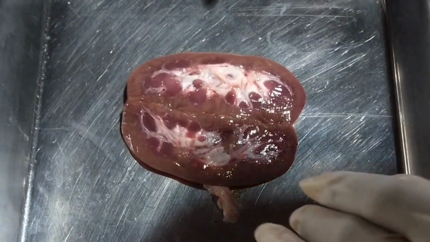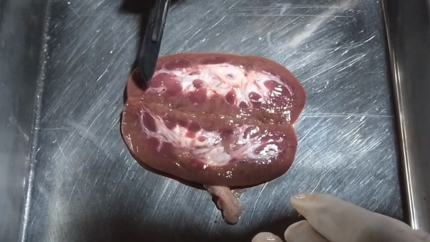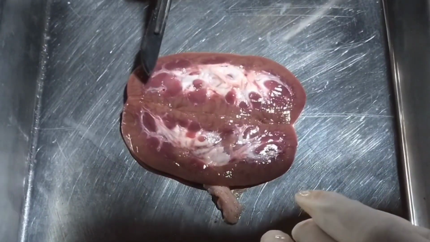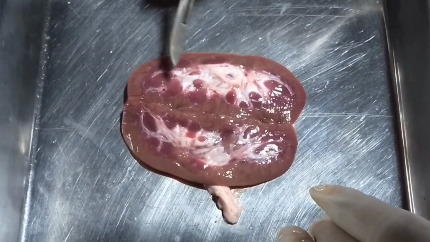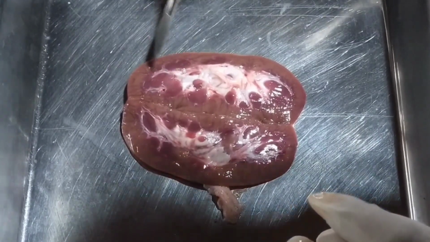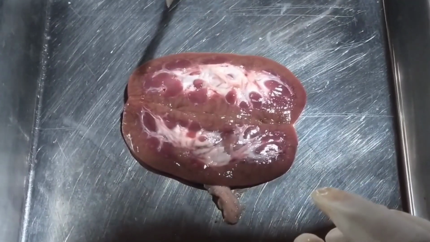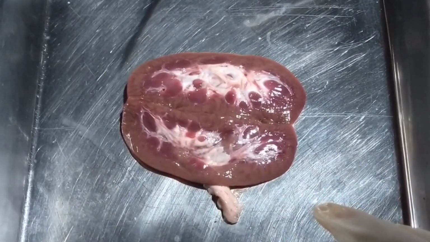In the renal medulla, there is a pyramid-shaped region called the renal pyramid or the medullary pyramid. And the renal pyramids have columns, which are called the renal columns.